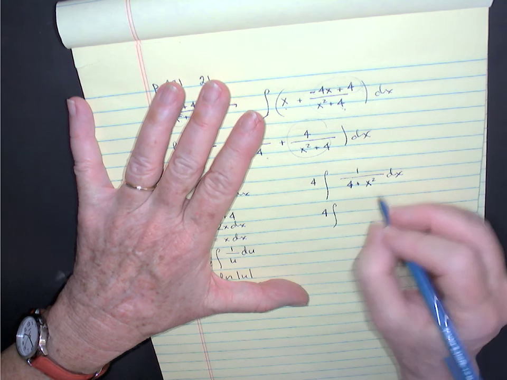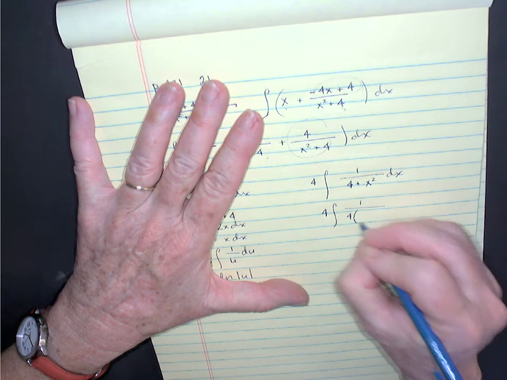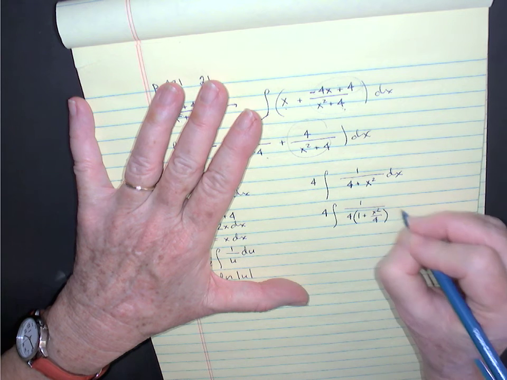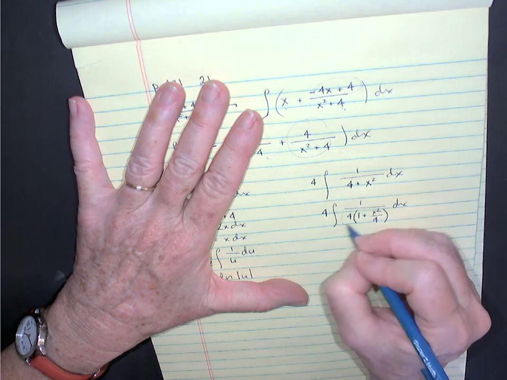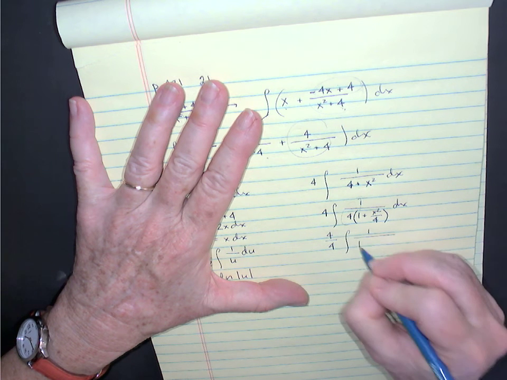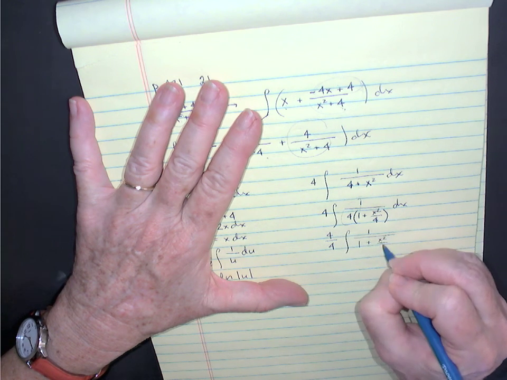I'm going to factor a 4 out of the bottom. So that's going to give me 1 plus x squared over 4. And then I can pull the 1/4 out. I'm just going to have 1 over 1 plus x squared over 4 dx.